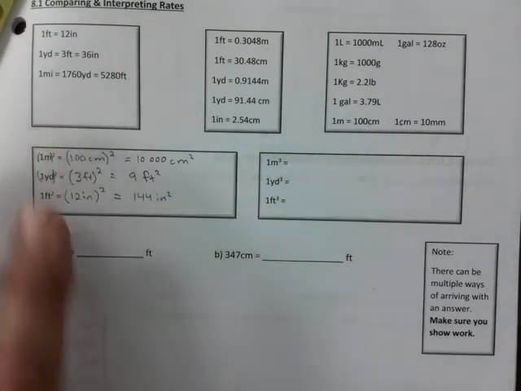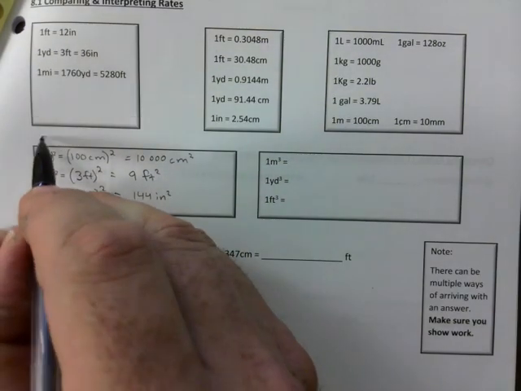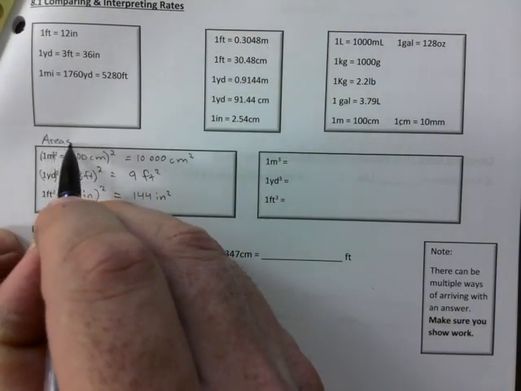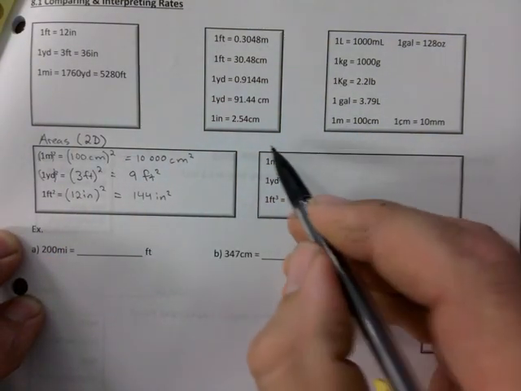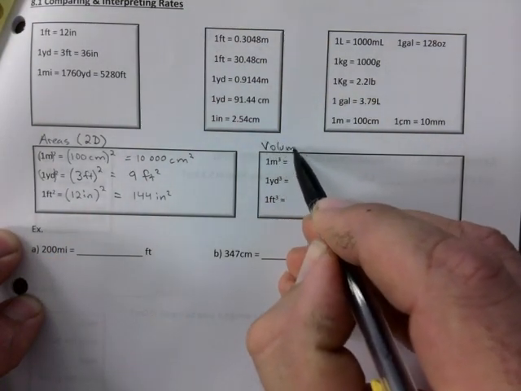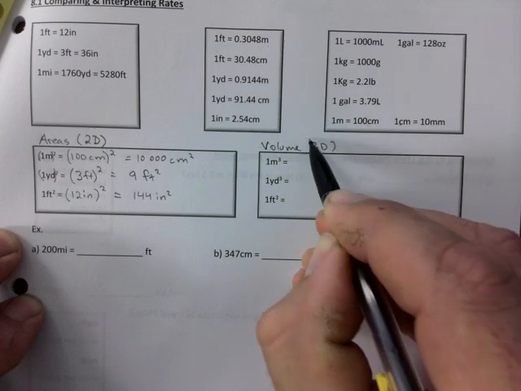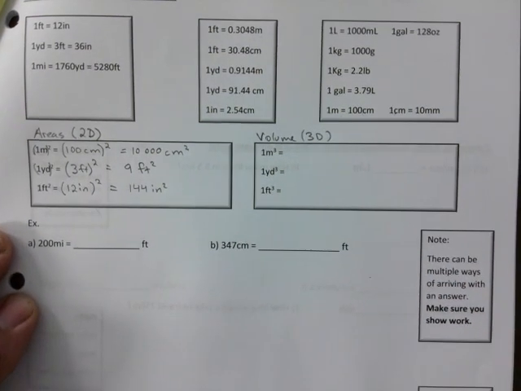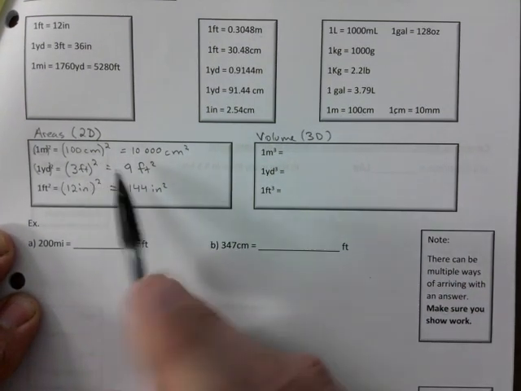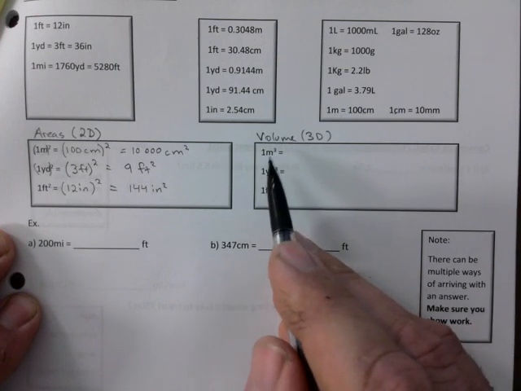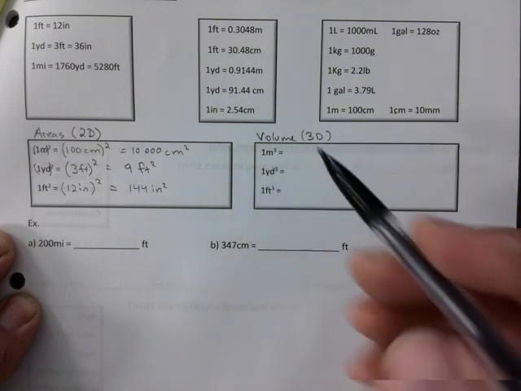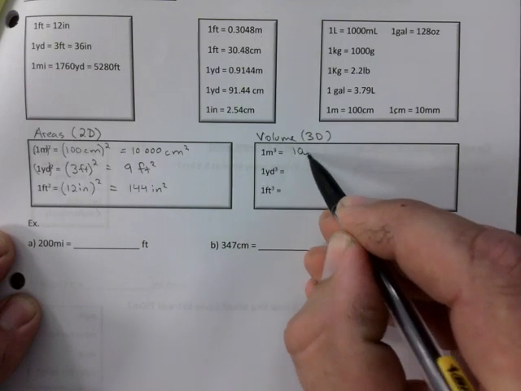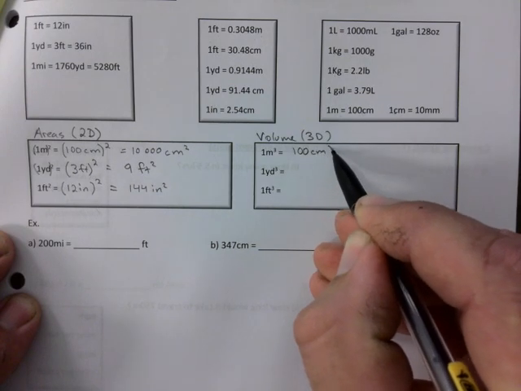So we've got this. This would be areas, right? Areas, 2-dimensional. And then we have volume, which is 3-dimensional. And we'll do the same thing. I ask you, hey, a cubic meter. So cubic, you're thinking a cube, right? That measures 1 meter by 1 meter by 1 meter. So you would say, well, it's 100 centimeters cubed.